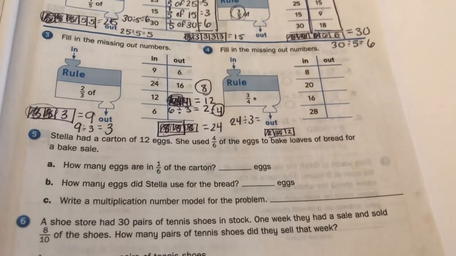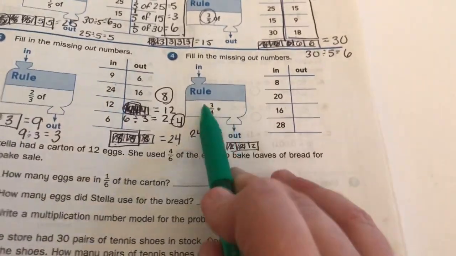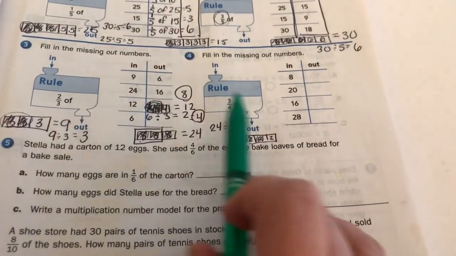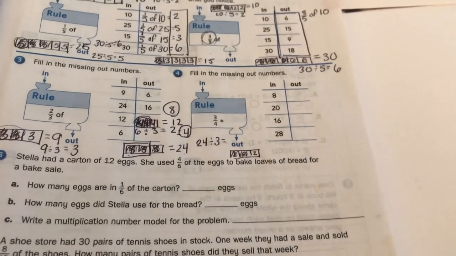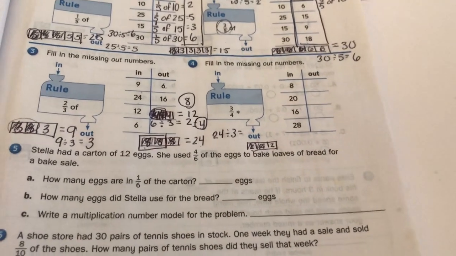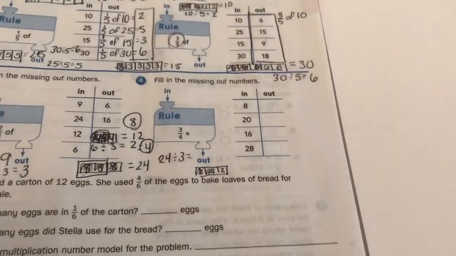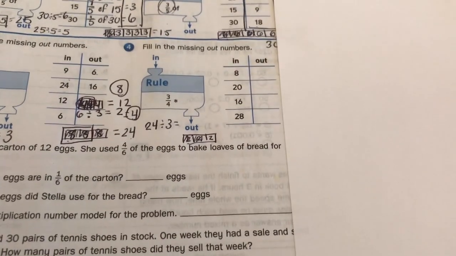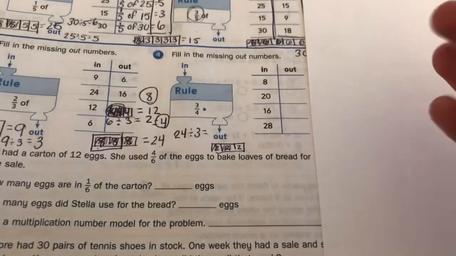Okay, so we are going to move on to number 4. And if you notice now it says 3/4 times, because remember in my other video, of is the same as times. So what I'm going to do right now is set you up with the first problem here, and then I'm going to have you work on your own. So Elsa's got 8 people in her castle. Actually, I'll put this down here.